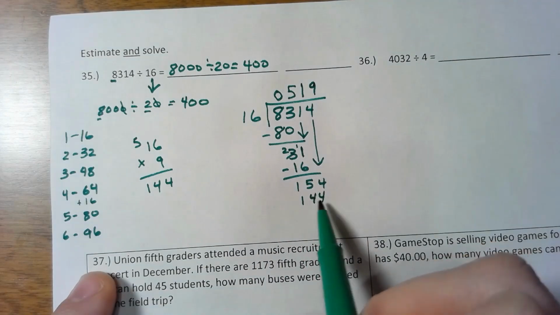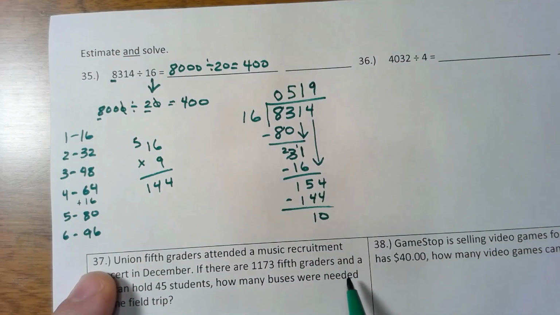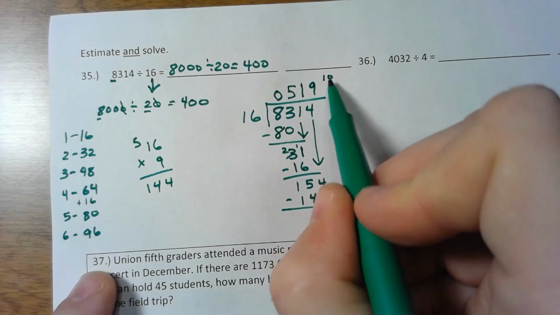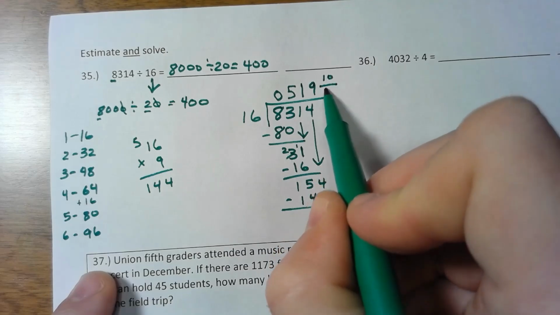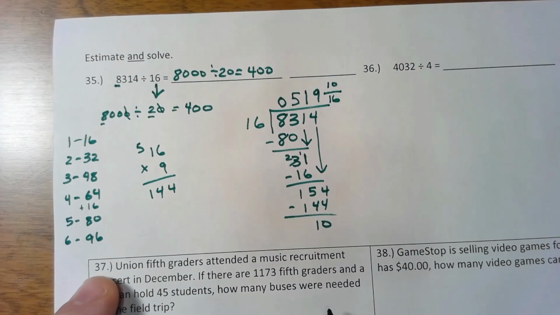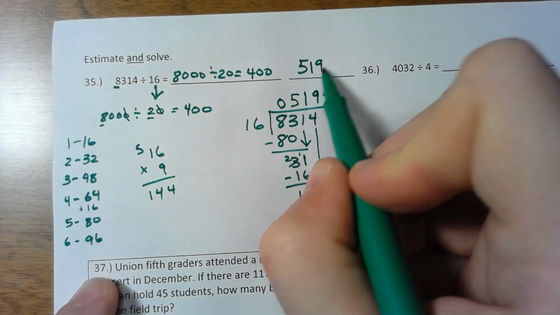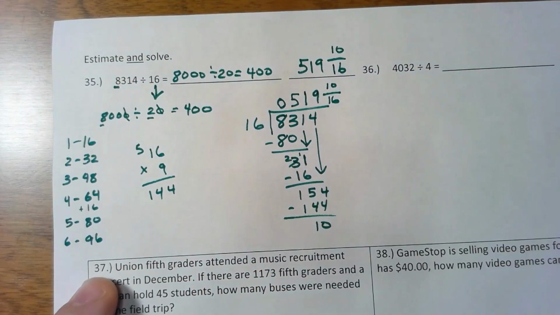And then I'm going to even have a remainder. And it looks like my remainder is going to be 10. So I'm going to have 519 and 10 leftovers that I'm trying to divide into 6 groups of 16. 519 and 10/16.